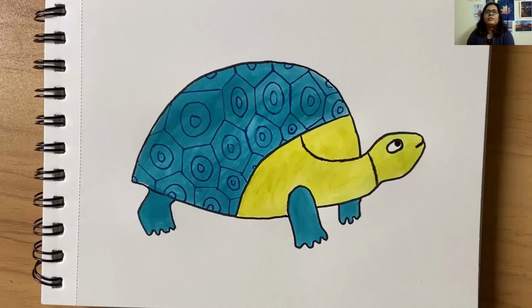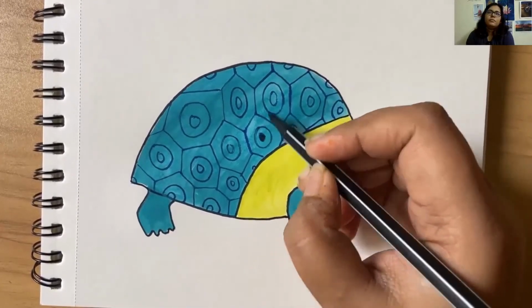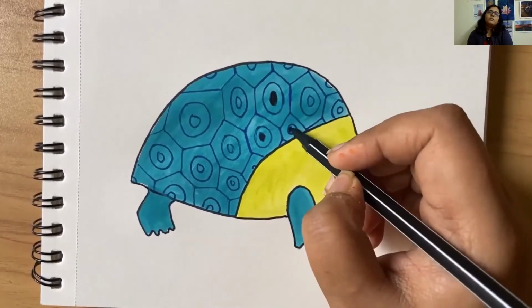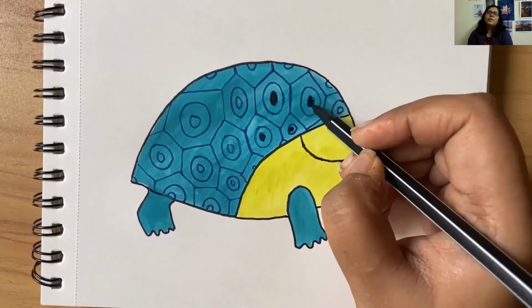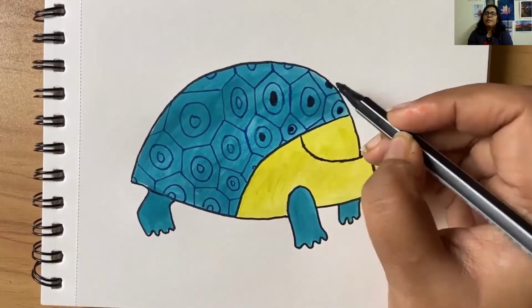All right. Okay, so just let us fill up the inside of the smaller circles with black pen. We'll just fill it up. Be careful if your painting is very wet, okay? The colors might spread, the sketch pen's color might spread.